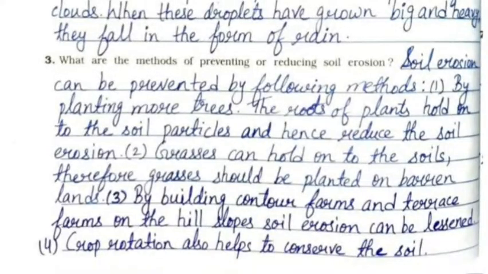Third one, what are the methods of preventing or reducing soil erosion? Soil erosion can be prevented by following methods. First, by planting more trees, the roots of plants hold on to the soil particles and hence reduce the soil erosion. Second, grasses can hold on to these soils, therefore, grasses should be planted on barren lands. Third, by building contour farms and terrace farms on the hill slopes, soil erosion can be lessened. Fourth, crop rotation also helps to conserve the soil.